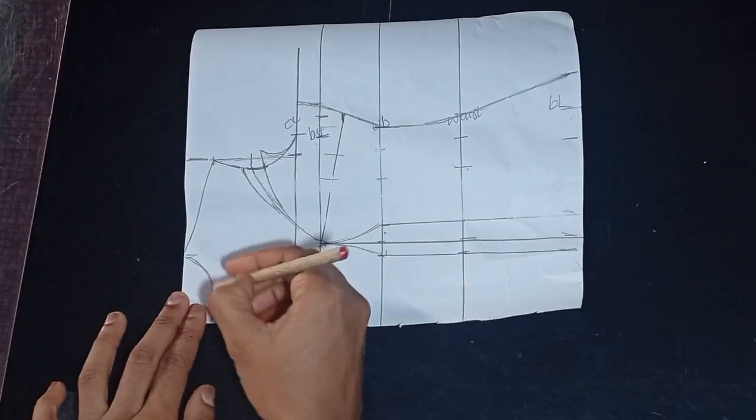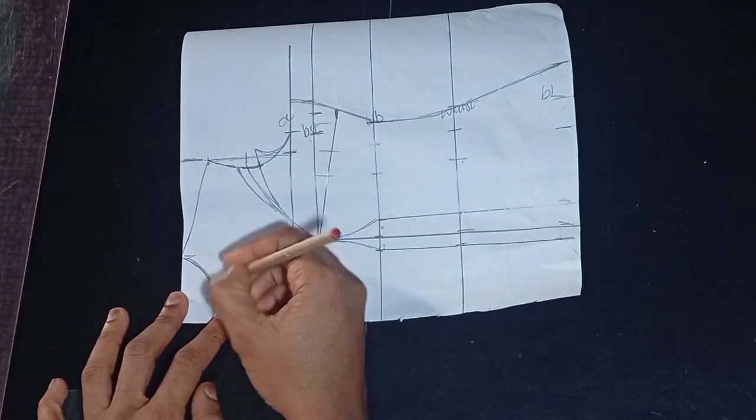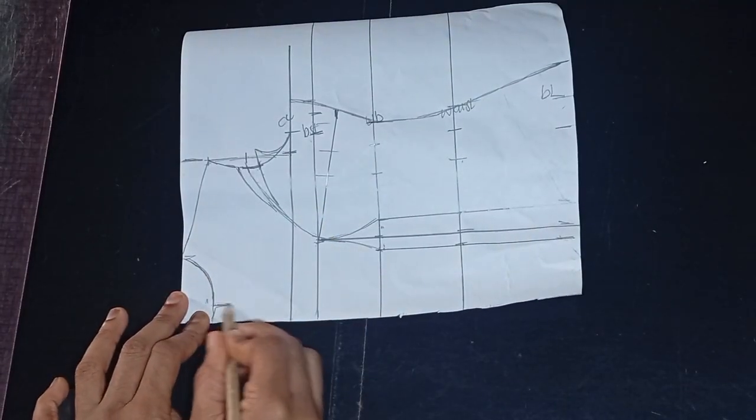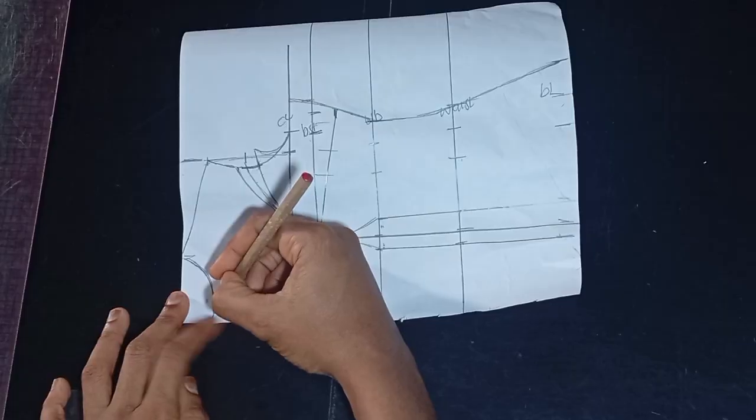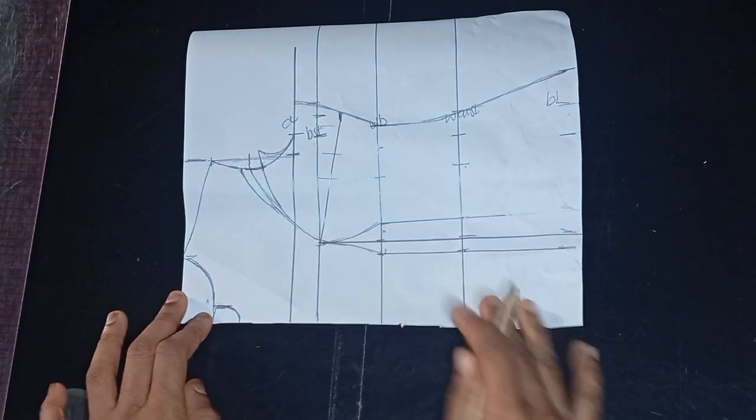So for the neckline, from my basic neckline of 3 inches, if you don't want to use 3 inches, you can also use 2.5 here. So come in by 1 inch or 0.75 and then make a slight curve. You'll be cutting that out.